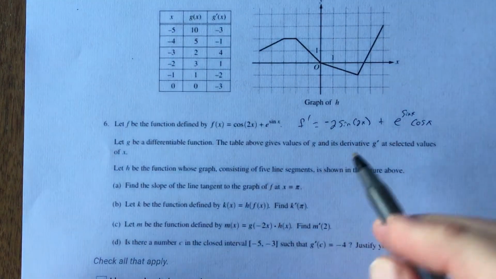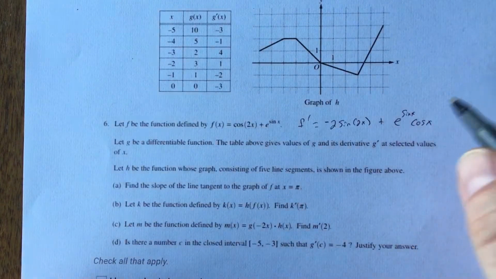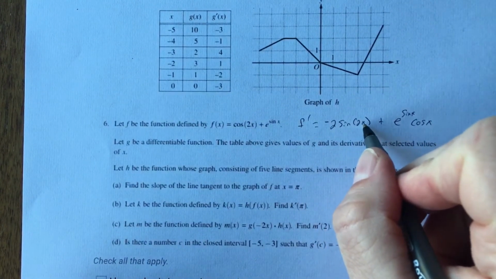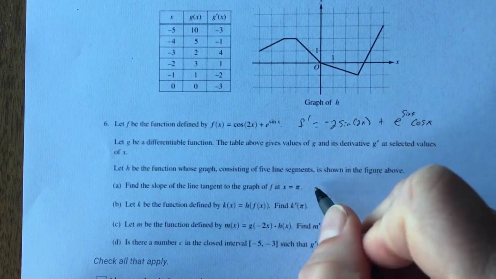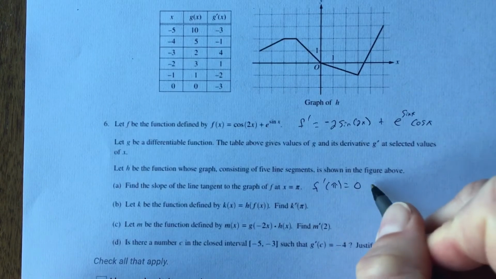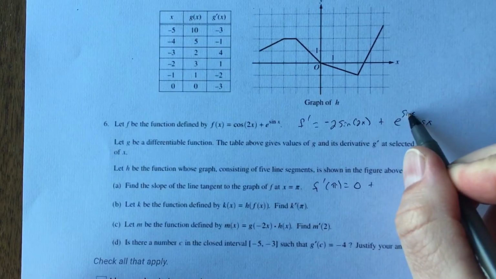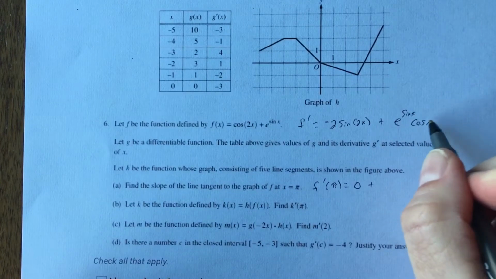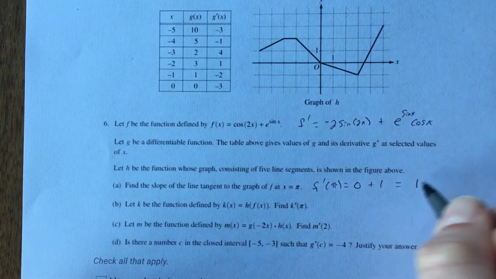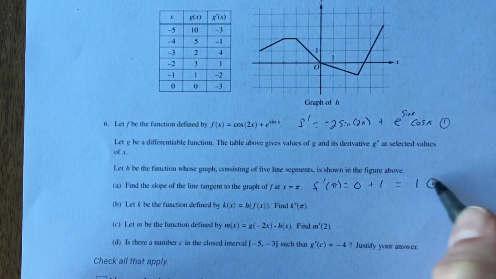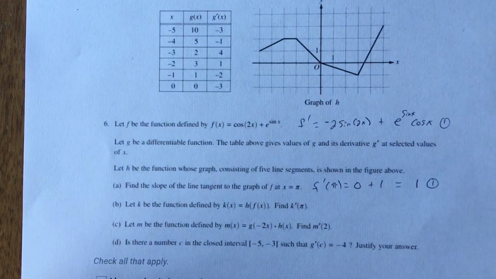Then we're putting pi into that. So when we put pi into it, we're going to get negative 2 times sine 2 pi, which is 0. So I'll just write this here. f prime of pi is 0 plus e to the sine of pi, that's equal to 1, times cosine pi, which is also 1. So I get 0 plus 1, which is 1. So they gave you a point for that derivative and a point for calculating it out to be 1 there.